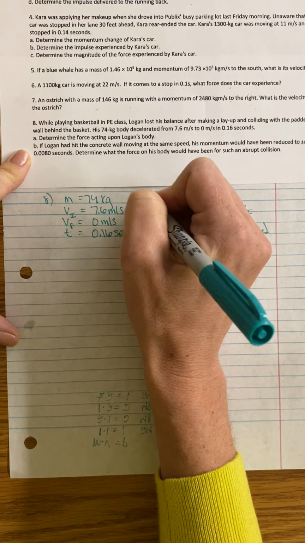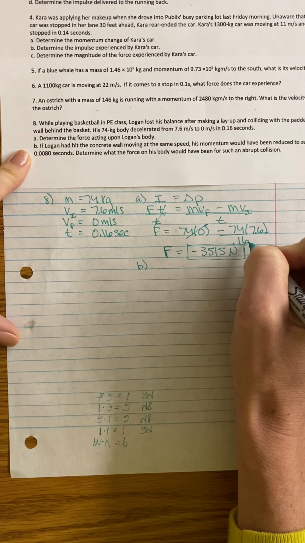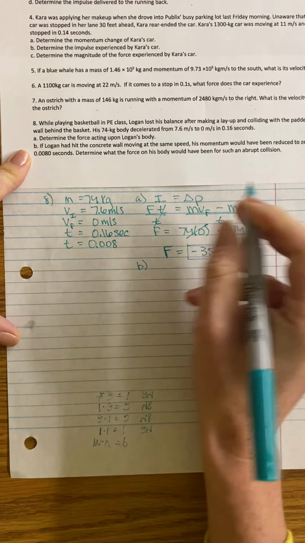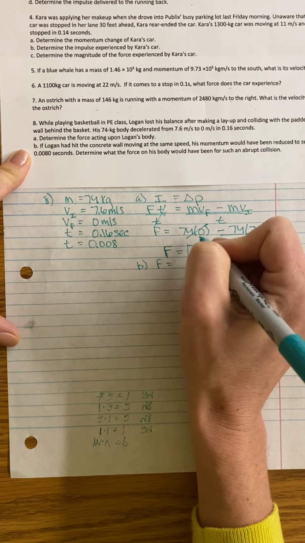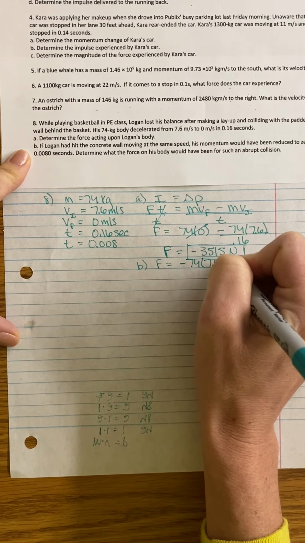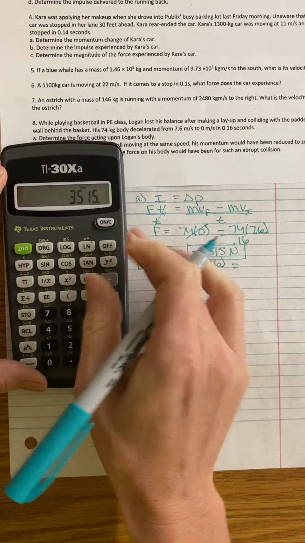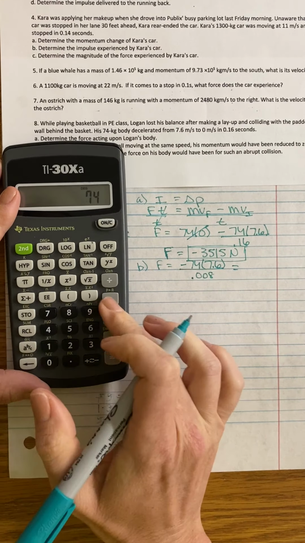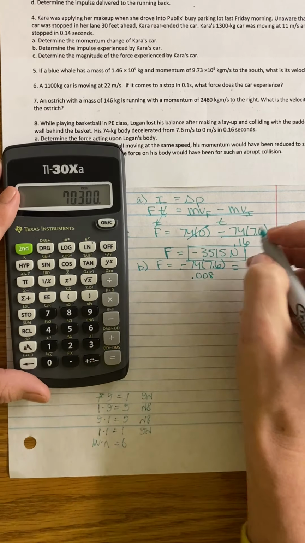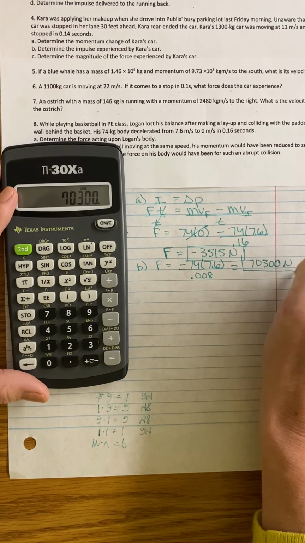So this is part A. Part B, you'd set it up the same way, except we would substitute our new time in the equation instead. So our force would be equal to, we still have no final momentum, our initial momentum divided by our new time, giving us, I can tell it's going to be really big. Newtons.